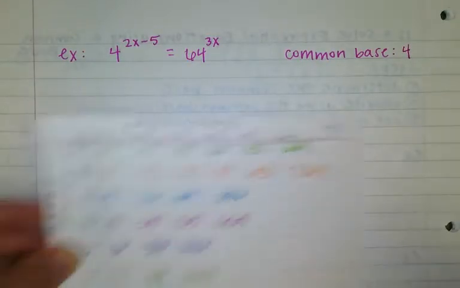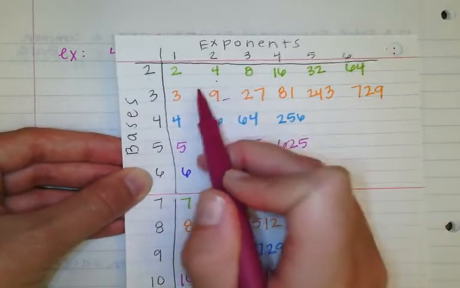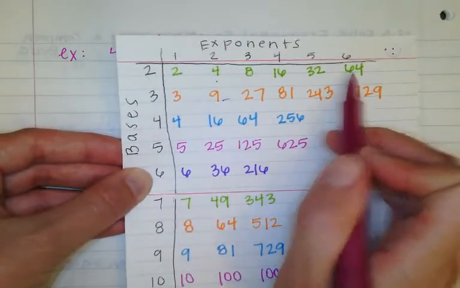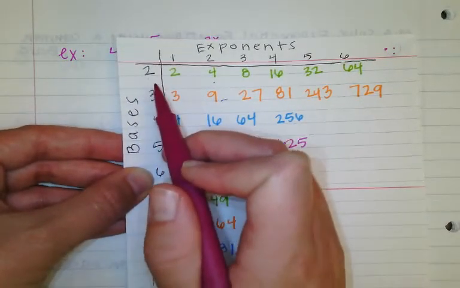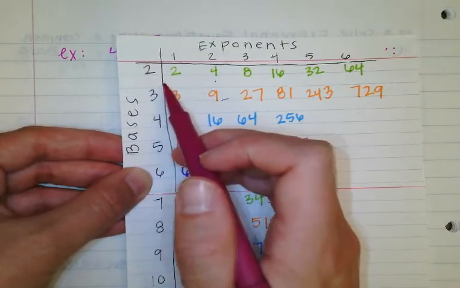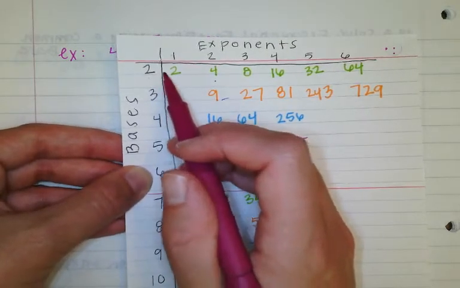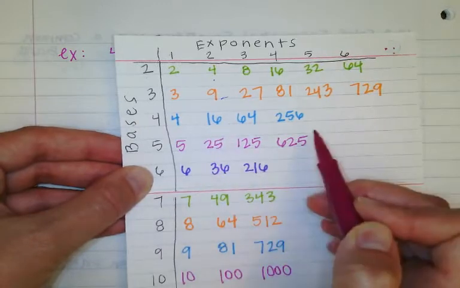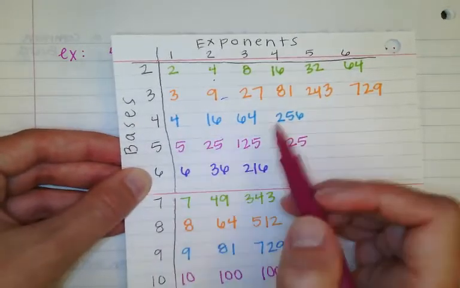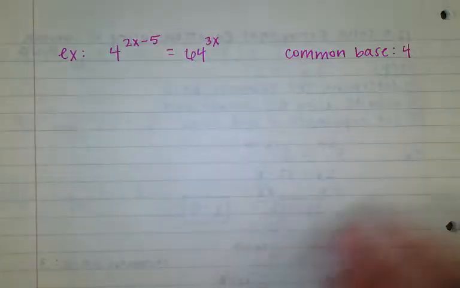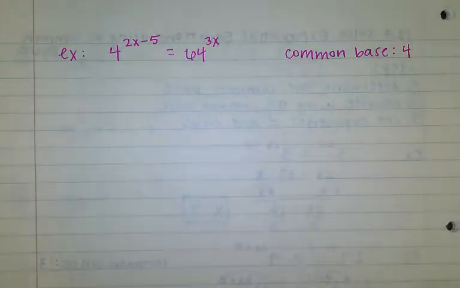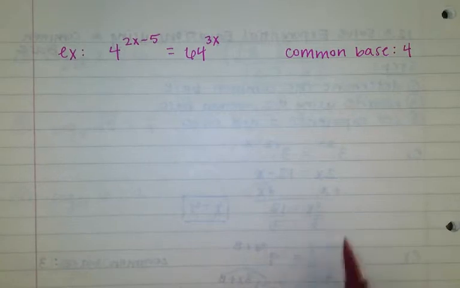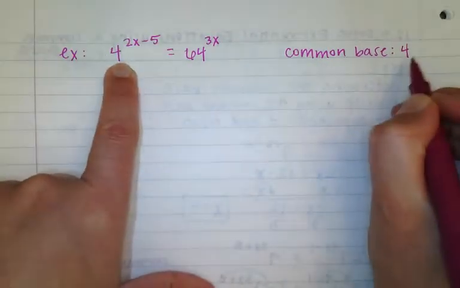Now some of you might have been like, well, couldn't I use 2? Because 4 and 64 also come from 2. And you can. It's definitely possible you'll get the exact same answer if you do. It's just a little easier if you pick the bigger base in the problem. But if we get to another one like it, we'll choose the other base and you'll see that it works the same way. Okay, so I'm going to use 4.